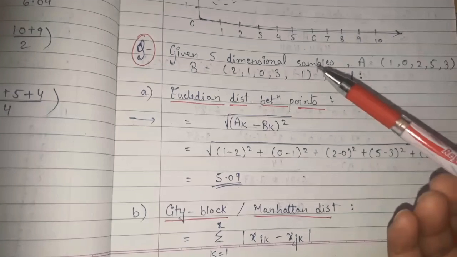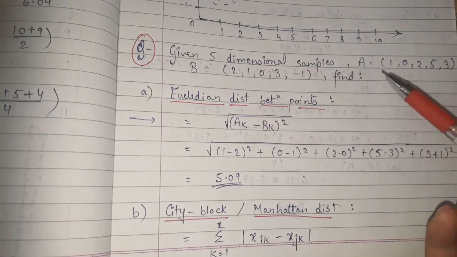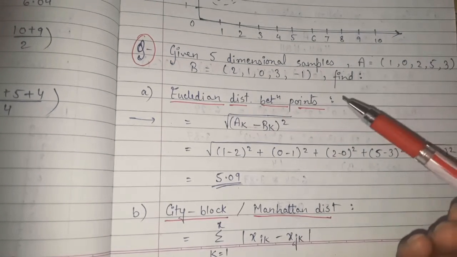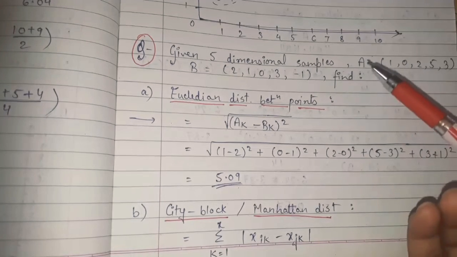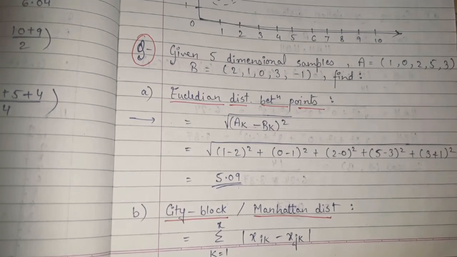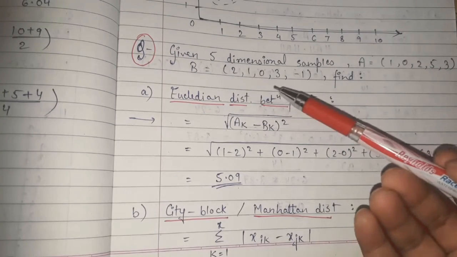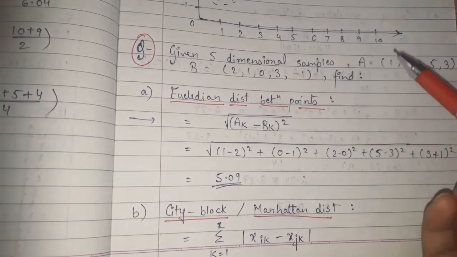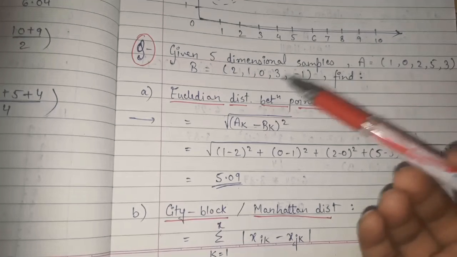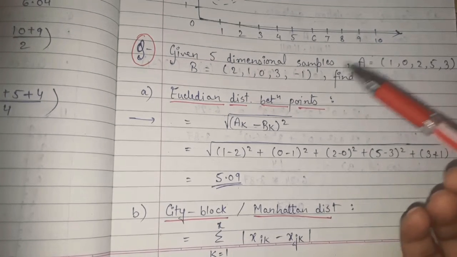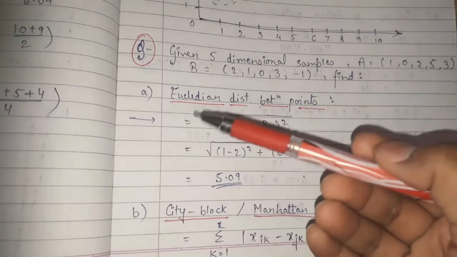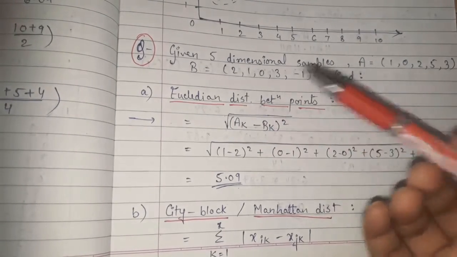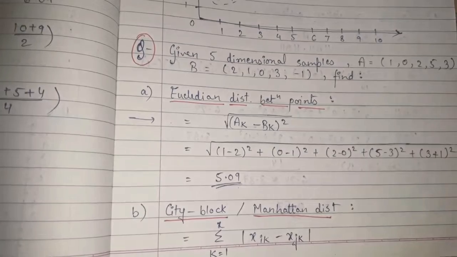Given 5-dimensional samples, A is equal to this and B is equal to this, and we have to find the distance between these points. So A is equal to 1, 0, 2, 5, 3 and B is equal to 2, 1, 0, 3, minus 1. These are the 5-dimensional samples given to us, and we have to find the distance between them using these techniques one by one. First of all, let's find the distance using Euclidean distance.